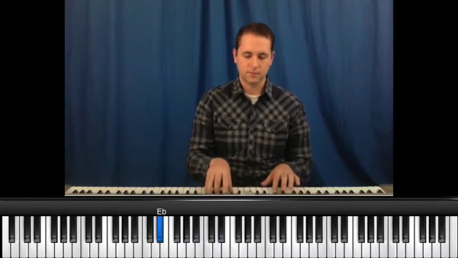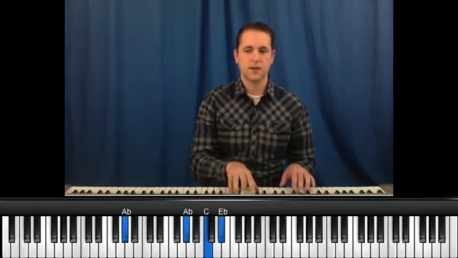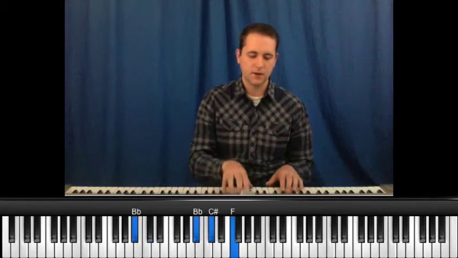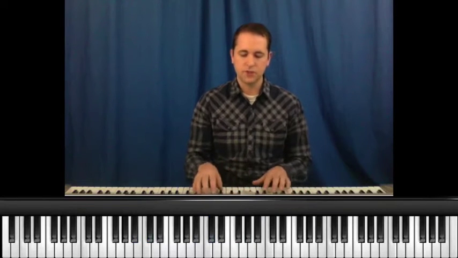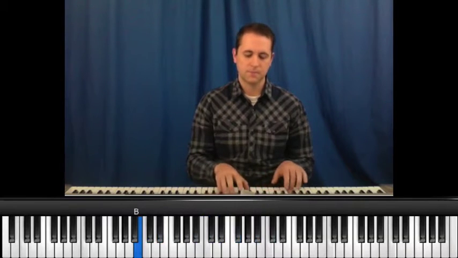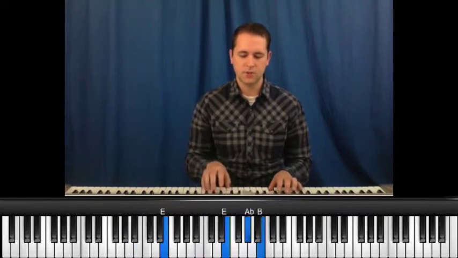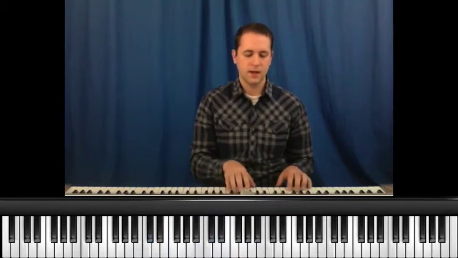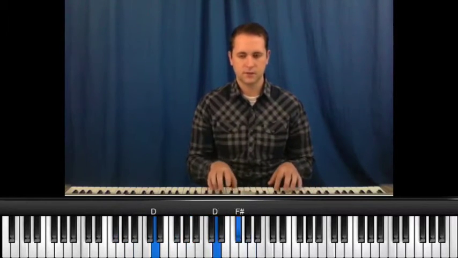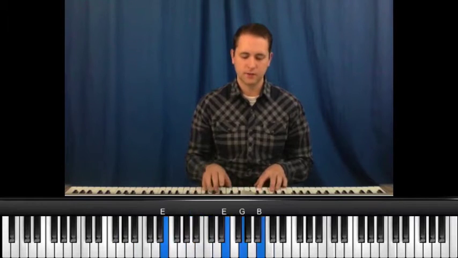Key of E flat to C minor, key of A flat to F minor, key of D flat to B flat minor, key of G flat to E flat minor, key of B to A flat minor, key of E to C sharp minor, key of A to F sharp minor, key of D to B minor, and key of G to E minor.